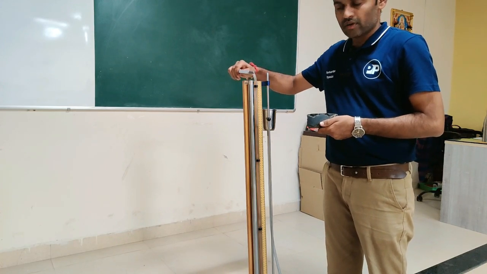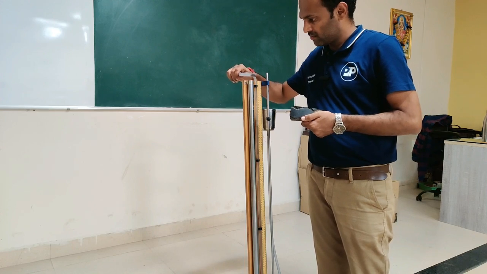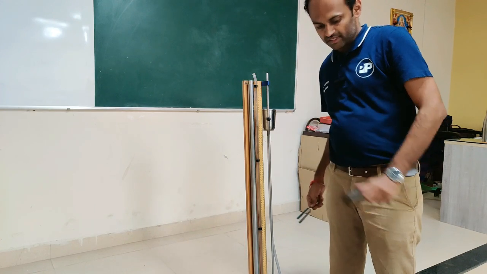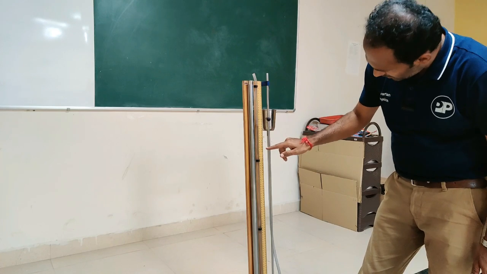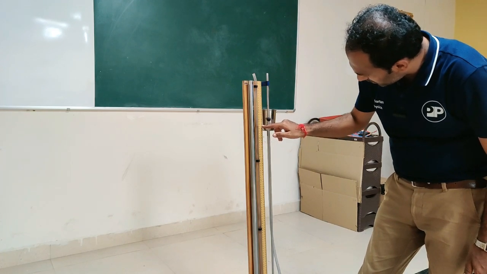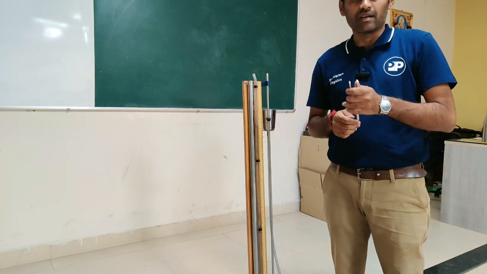Yes. So now the sound is maximum. I guess it is audible for you. Yes. So sharp resonance has occurred. Hence, the resonating length L1 is 18.5, right? So the L1 is 18.5 for 426 hertz, correct?